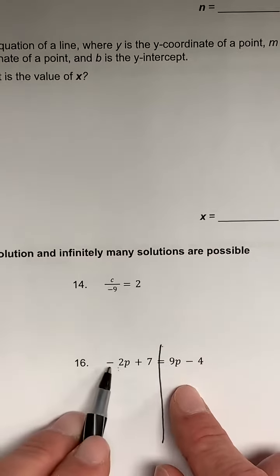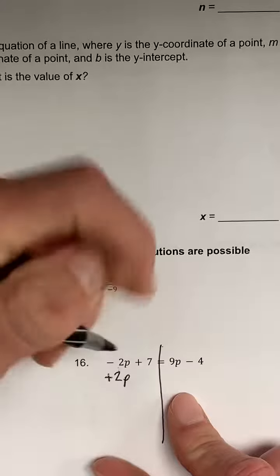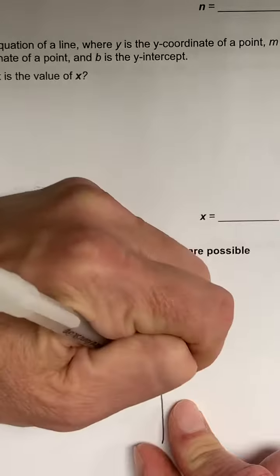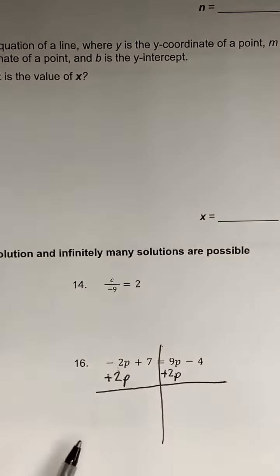So the opposite of a -2p would be a +2p. So that's how we're going to move it. And so we're going to add 2p right here. We want it to go right here, so we're going to add 2p's right there as well on the other side. So let's see what we're left with.